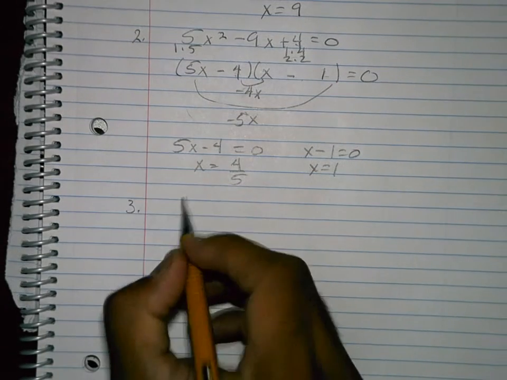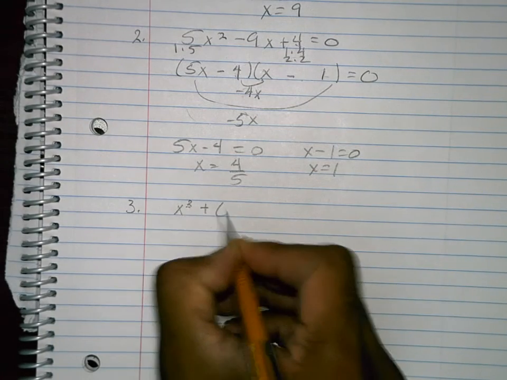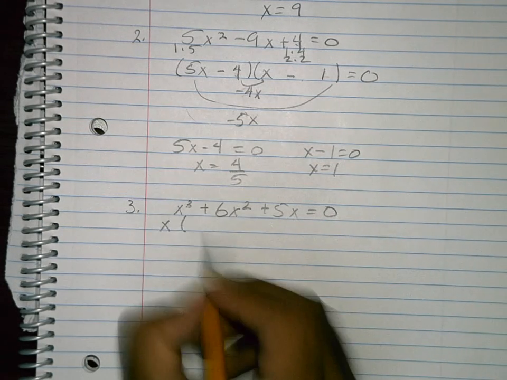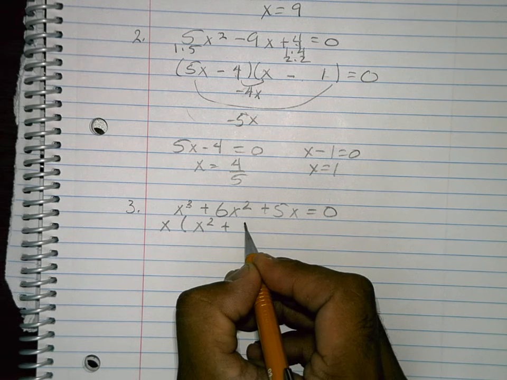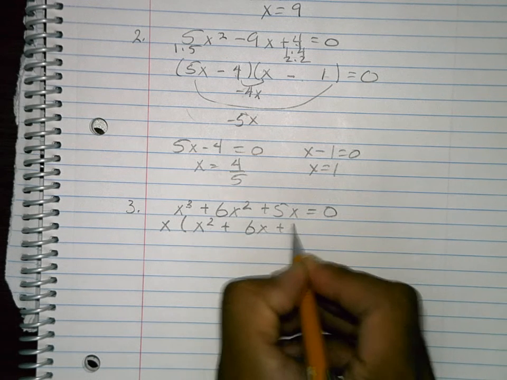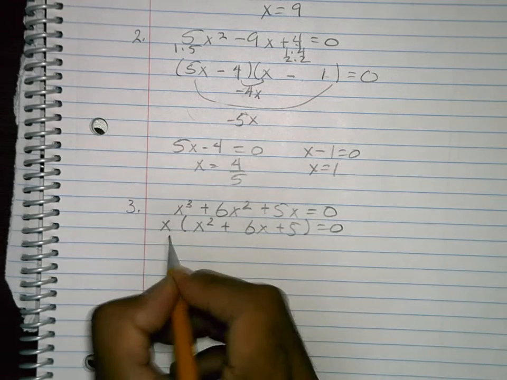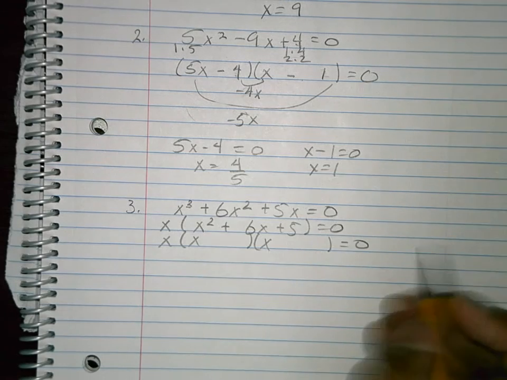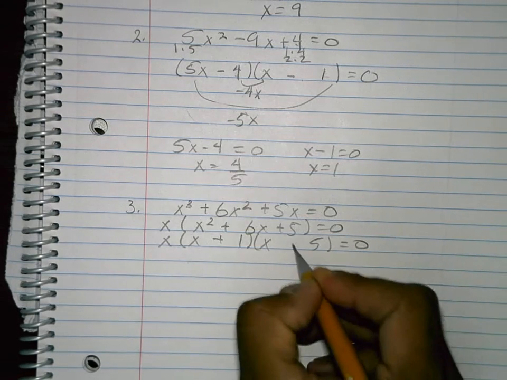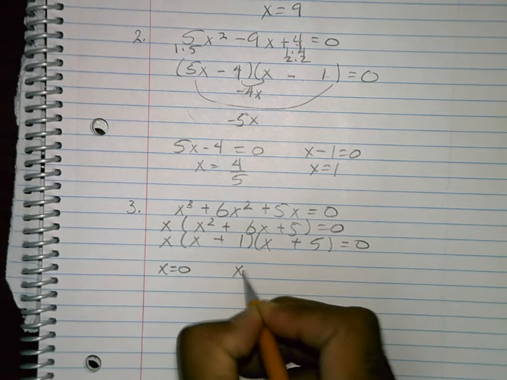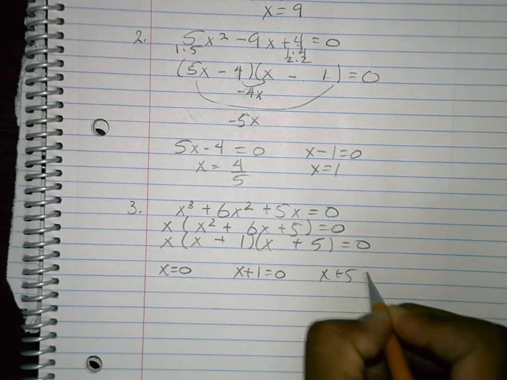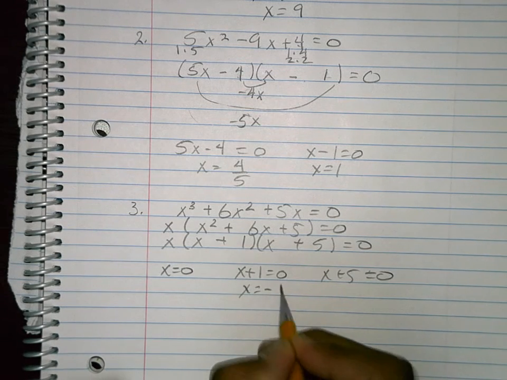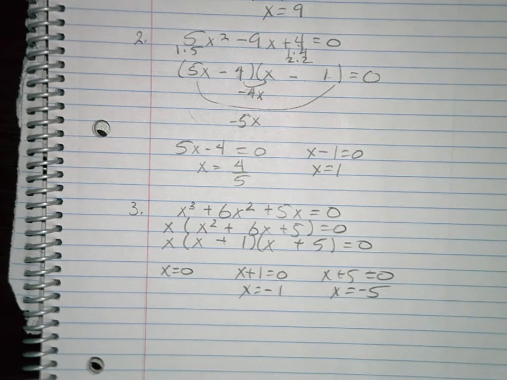Number 3. First thing when it comes to factoring is always take out a GCF. That leaves x times (x squared plus 6x plus 5). Now remember, there's still an x out here. So ask ourselves what multiplies to 5 and adds to 6, and that's 5 and 1. And then we set all three of those factors equal to 0. So our answers are x equals 0, x equals negative 1, and x equals negative 5.